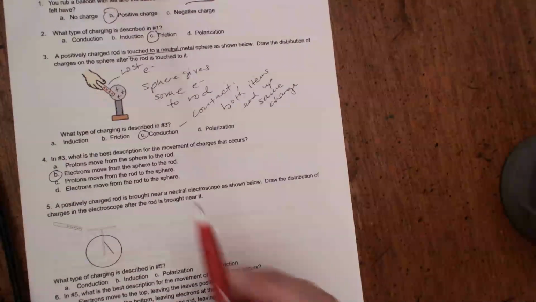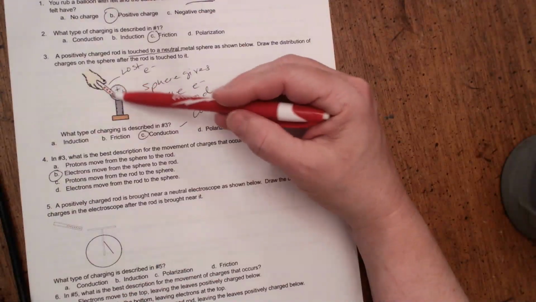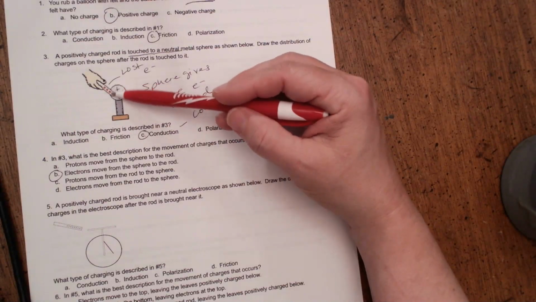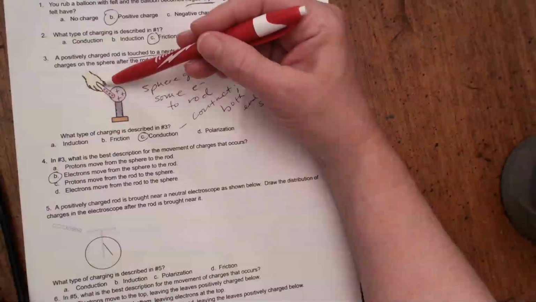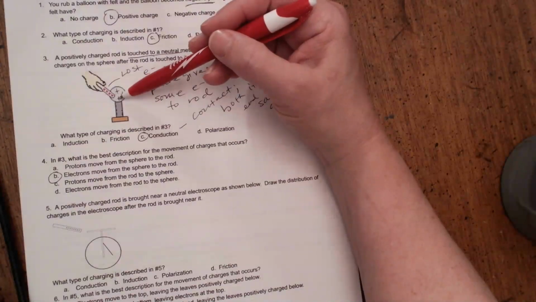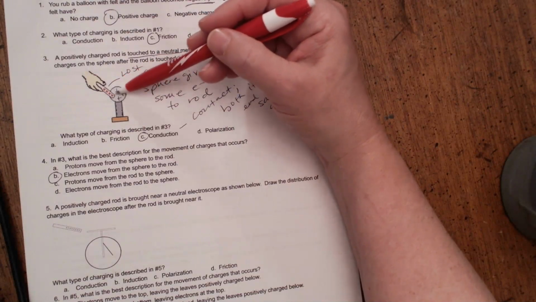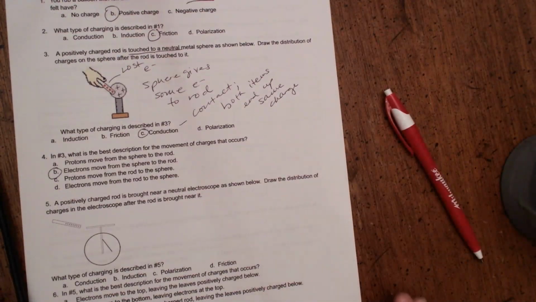So it's always electrons moving. And in this case, because this has lost electrons, they're going to move towards it because they're attracted to it. It's positively charged. If this were negatively charged, if it had excess electrons, then some of those excess would head on over to this neutral sphere once they're touched together, and they both end up being negative.